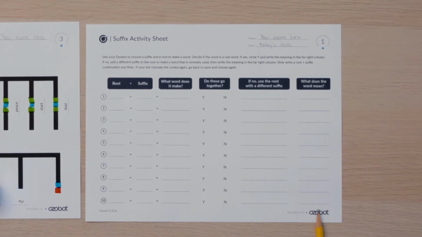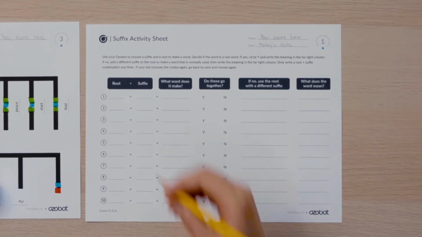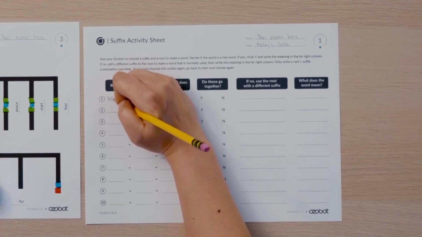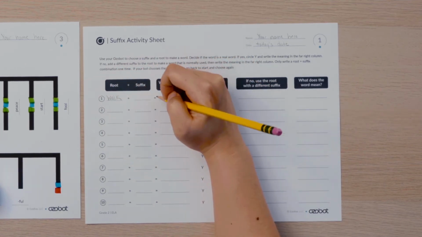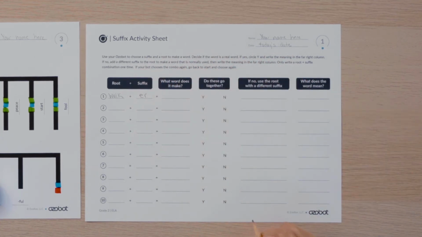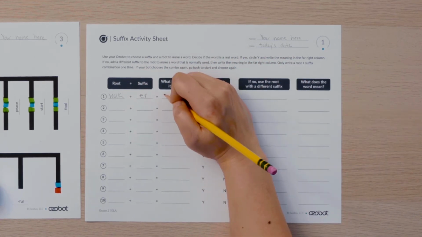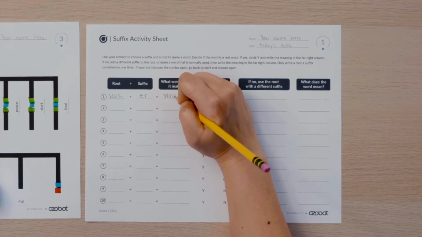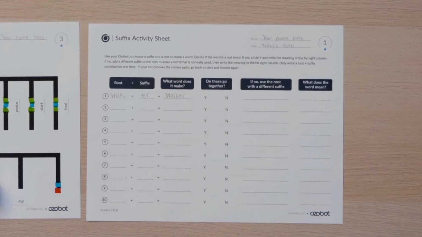On my suffix activity sheet, I will write the word walk plus. When I put these 2 words together, I get the word walker. I'll write that on the next line after the equal sign.